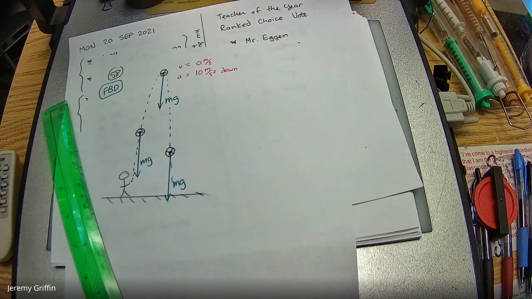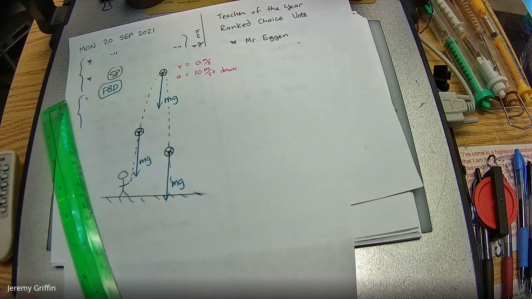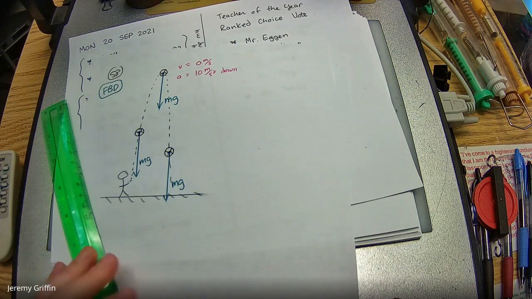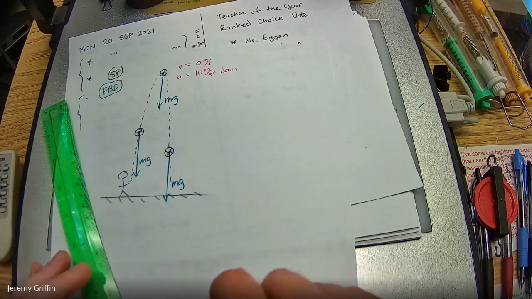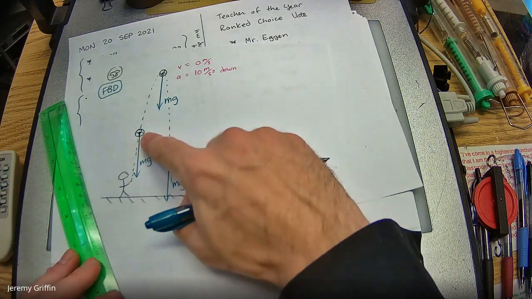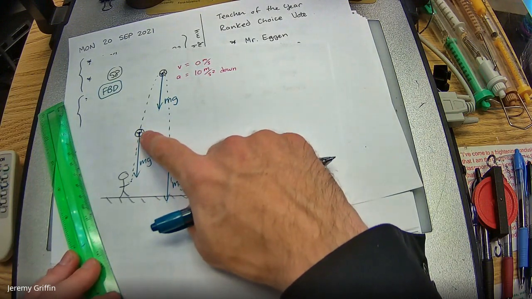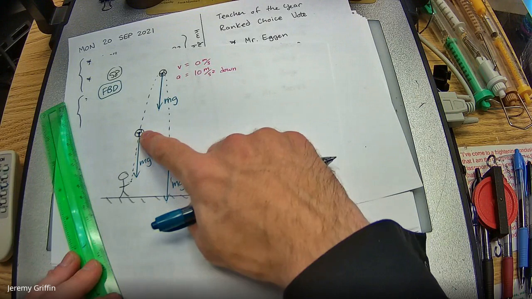But what we started talking about last week too was air drag. And it does say in the problem that you throw the ball into the air. So let's consider that. Now, in this first snapshot, the ball is moving upward, which means that air drag is pointed which way?